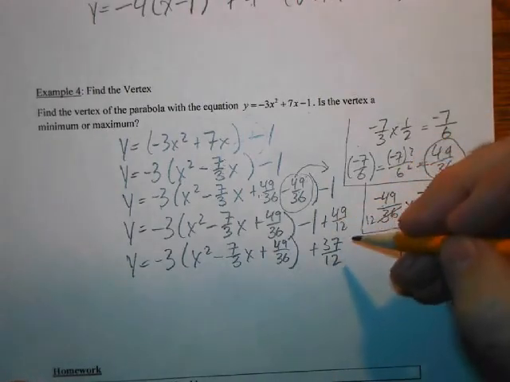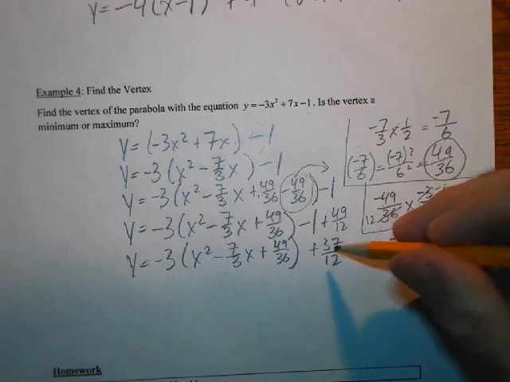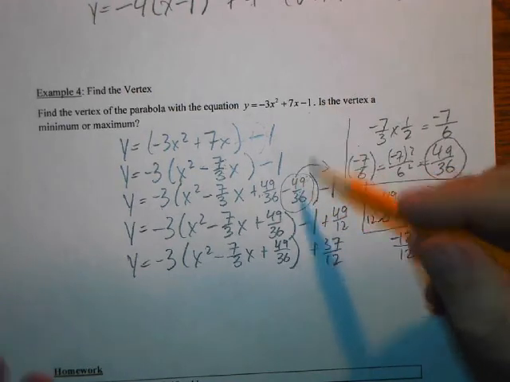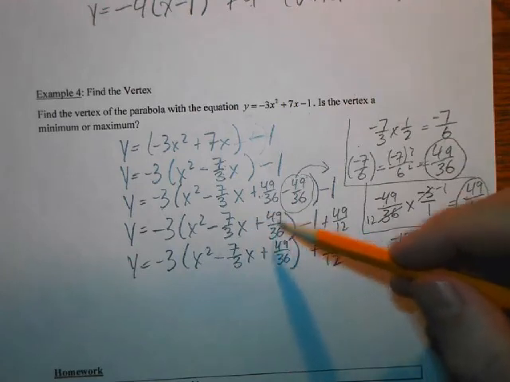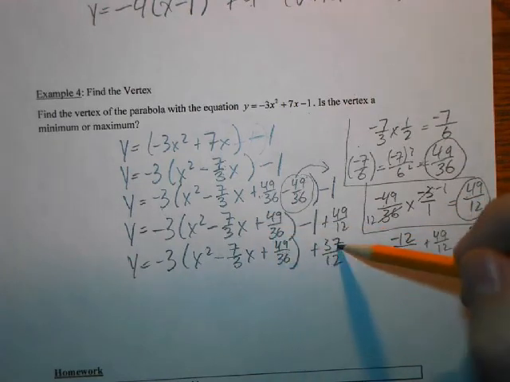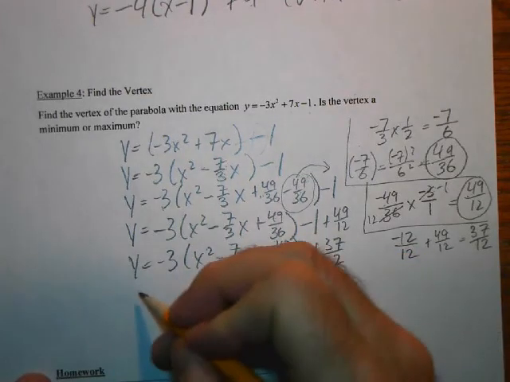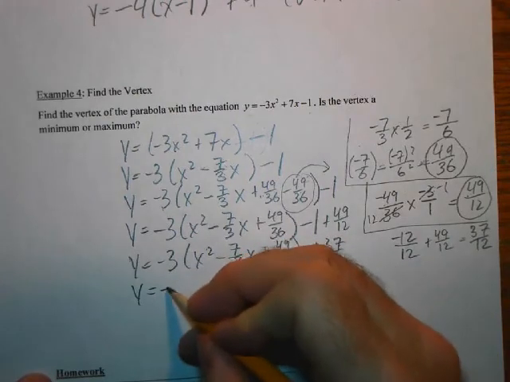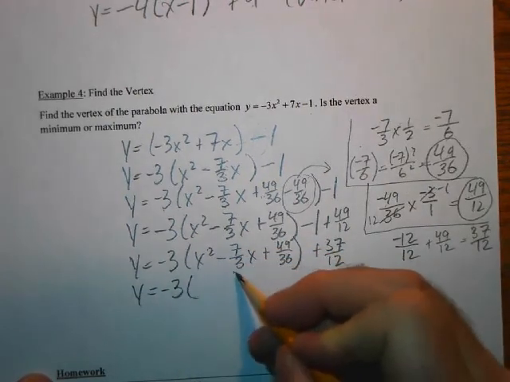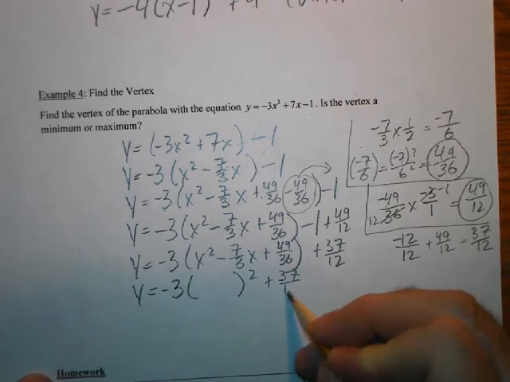And we'll never put mixed fractions, okay? So if you're working with completing the square, I want you to leave your fractions as improper fractions, okay? So now the last thing we do is just convert this into a binomial squared, and we've already done the last part there.